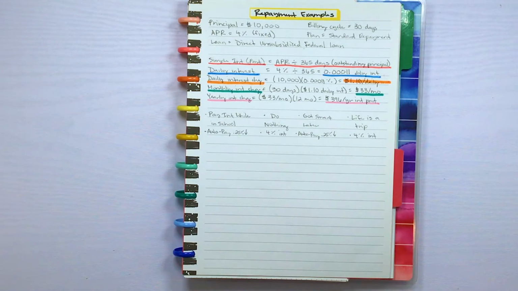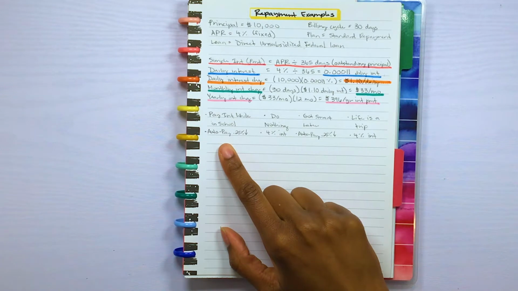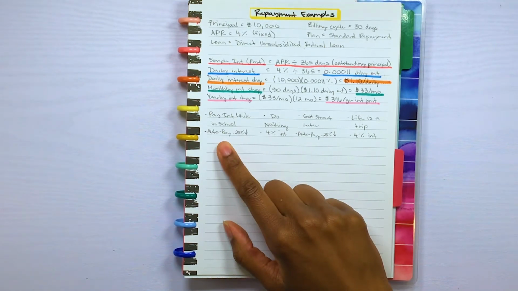So I came up with 4 different scenarios. The first scenario right here is, say, a student paid all of their accrued interest while they were still in school. And once the loans came due, once they graduated and their 6-month grace period was over, they put their loans on auto pay.